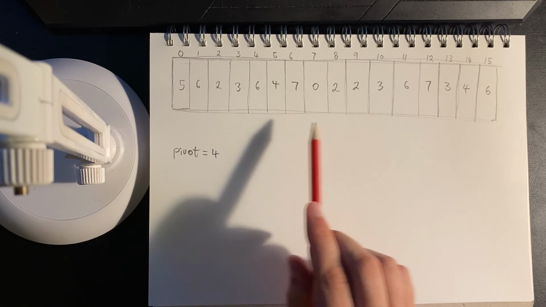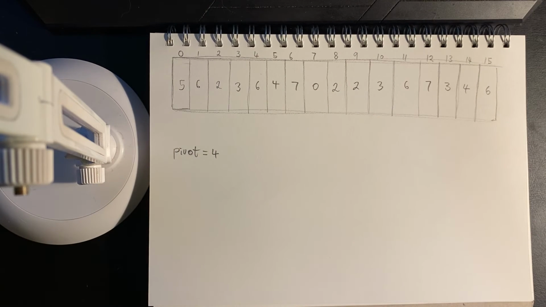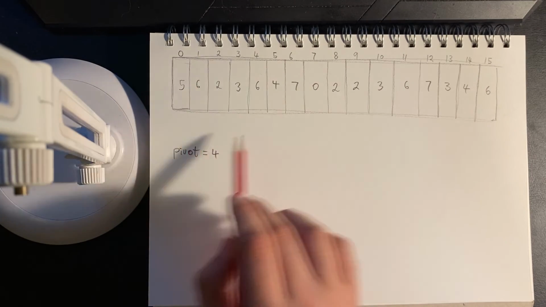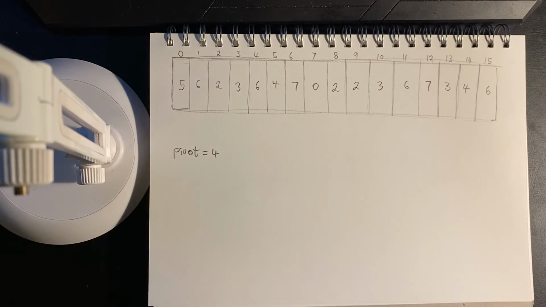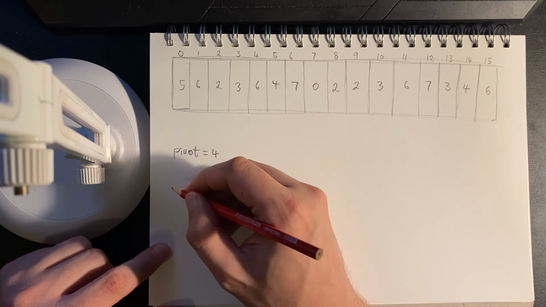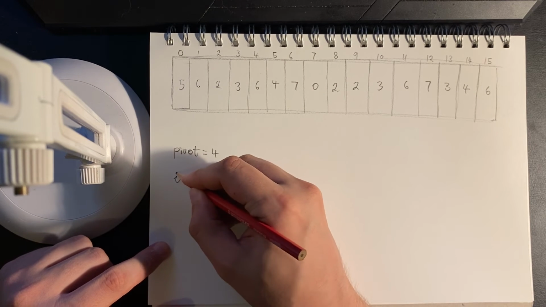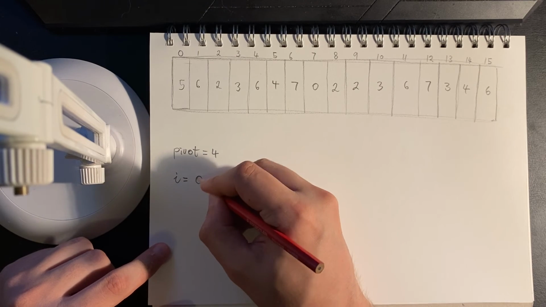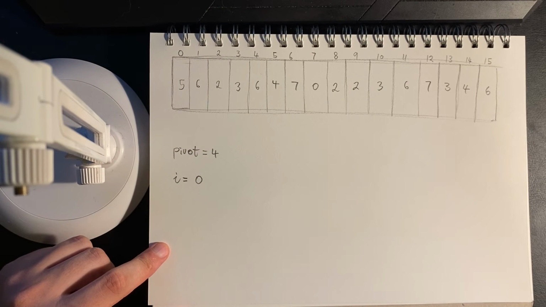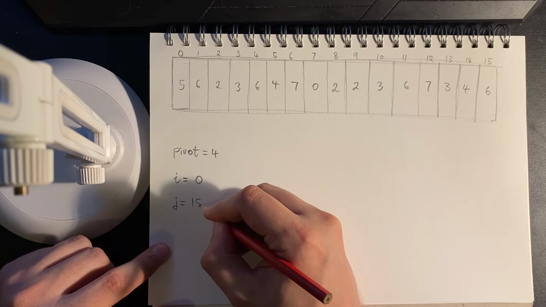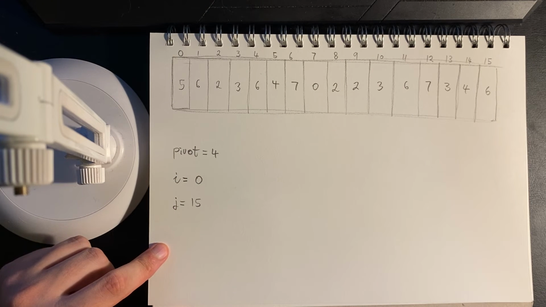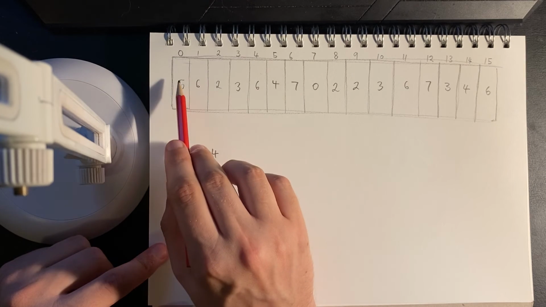So let's say we want to go with a pivot of 4, which means we want to organize the list so that after we've run this loop on it, the first portion, everything will be less than 4, and the second portion, everything will be greater than or equal to 4. Now, the way this works is we track two variables, the start and end position of the list. So I is the start of the list, J is the end of the list, which is position number 15.